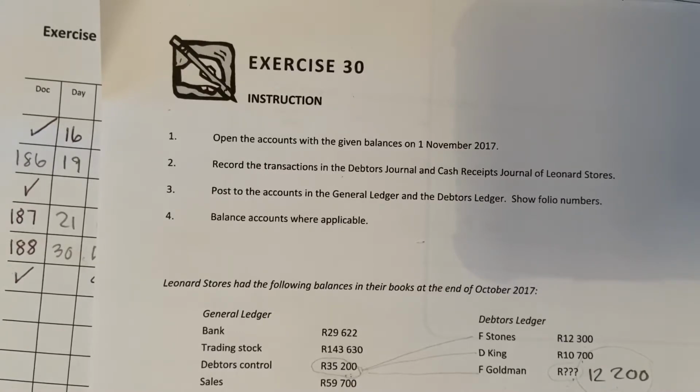So we are just going to do an explanation, and I'm going to explain to you how it works when a debtor settles or pays part of his account. The business sold goods on credit to the debtor. He owes the money. He owes it to the business. And now how do we record the debtor's payment in our books?